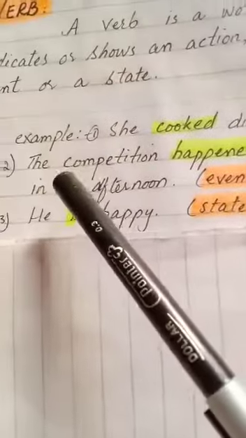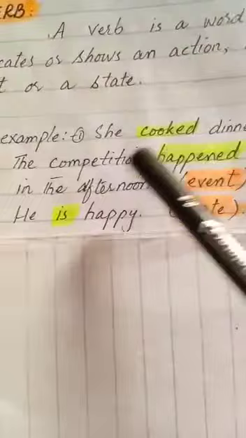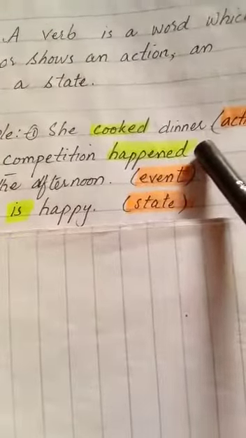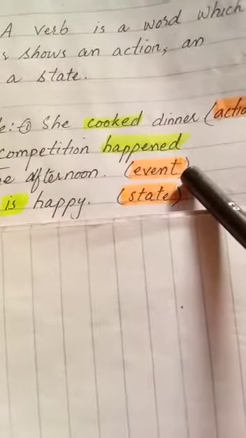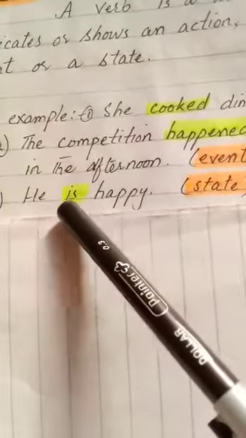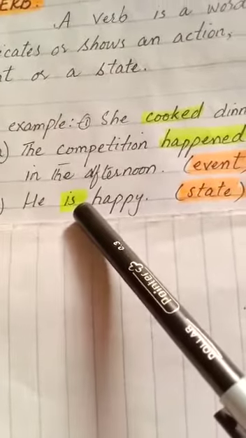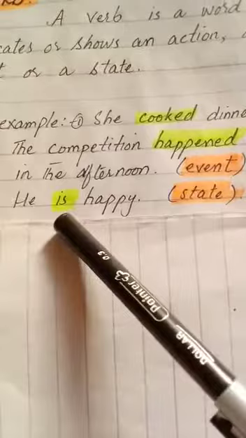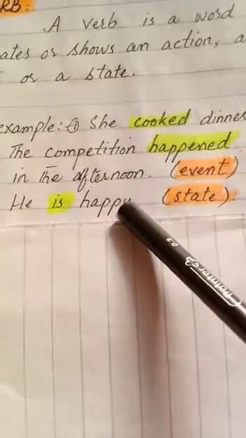In the second example, the competition happened in the afternoon. Happened is a verb, and this verb is showing or indicating an event. Similarly, he is happy. Is is a verb and it is showing a state. It is indicating a state of happiness.